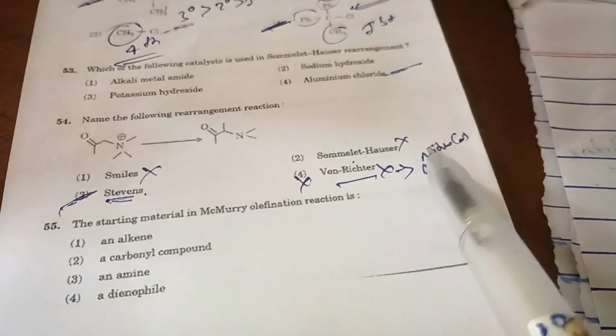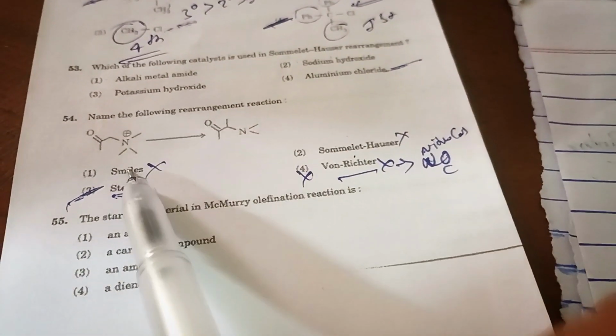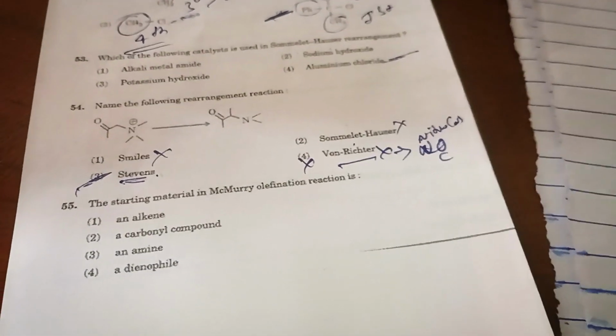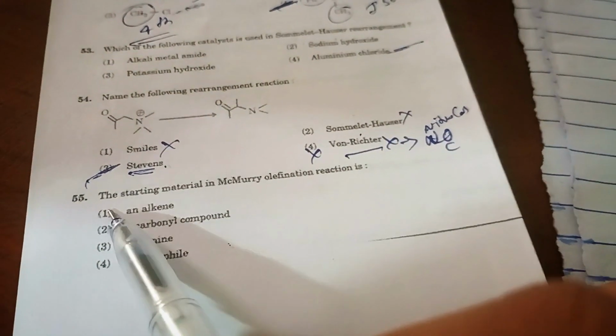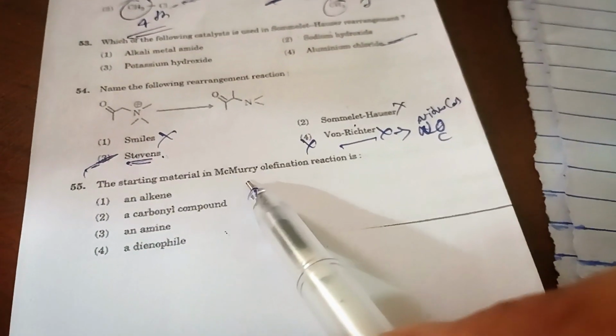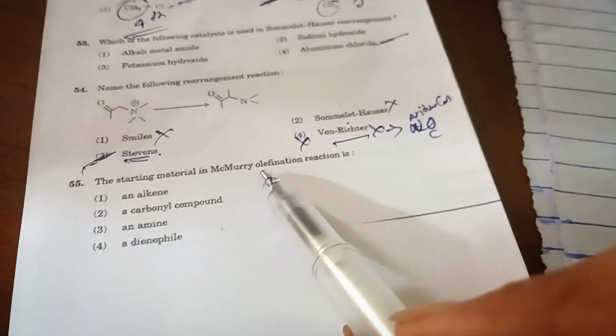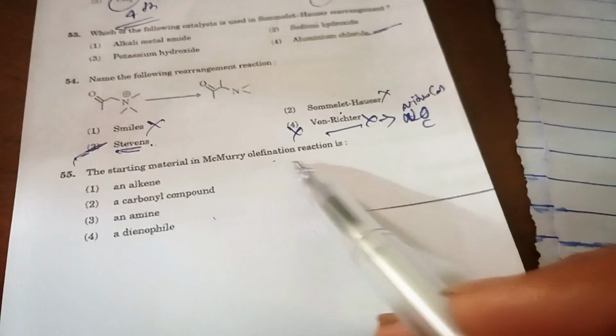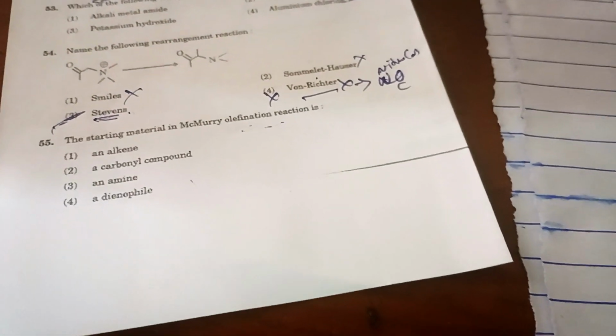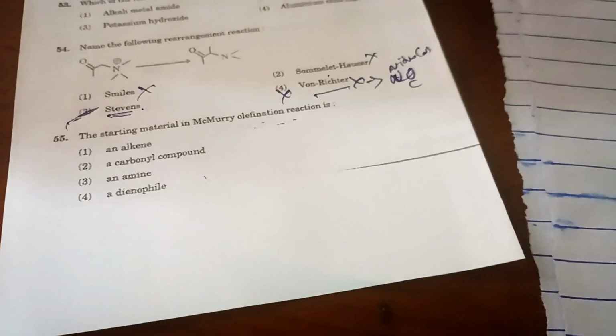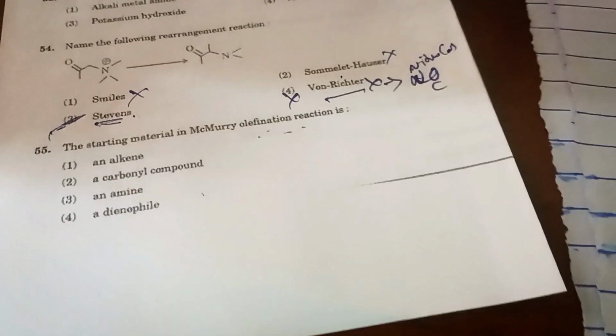And one research will be the nitrocarbonyl groups, and for Smiles rearrangement it will be intramolecular aromatic substitution. So if we come to question 55, the starting material in the McMurry olefination reaction is, as already given, olefination, meaning the last product will be an olefin, so there is a formation of the alkene group.